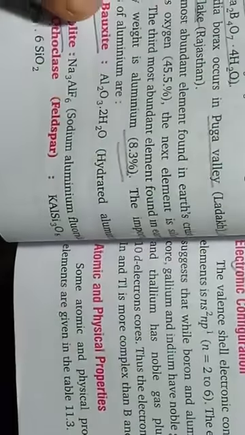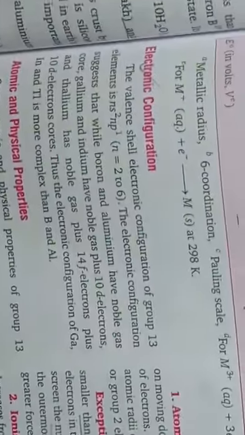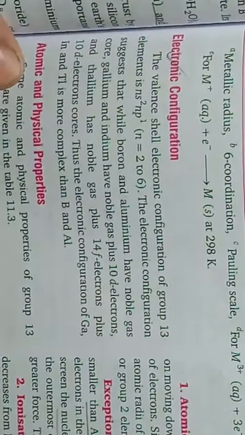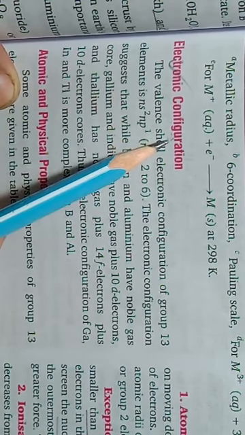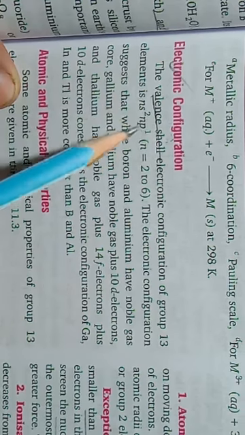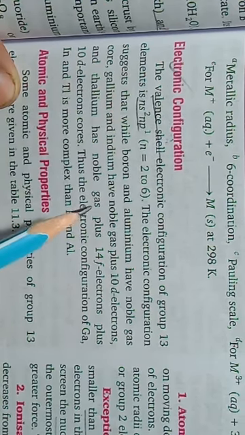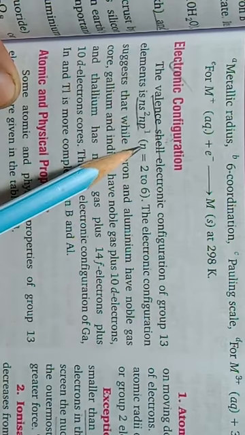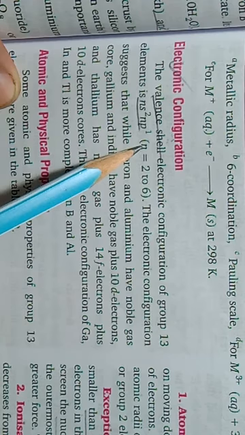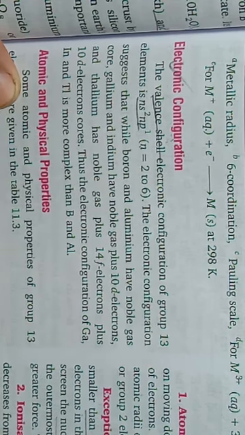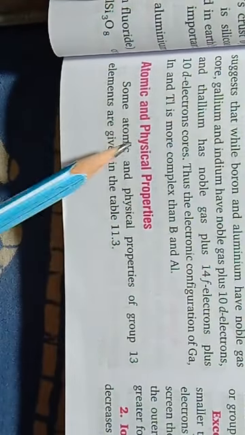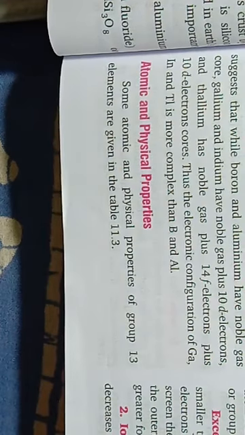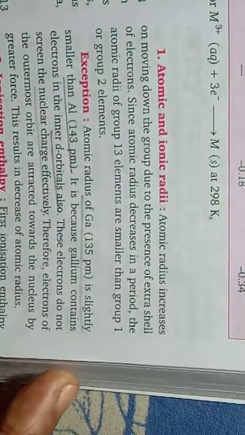Next heading: properties of group 13 elements. First is electronic configuration. As I have told you already, the valence shell configuration is ns2 np1, where n is the number of the outermost shell and it can be 2 to 6. Then atomic and physical properties. First heading: atomic and ionic radii.